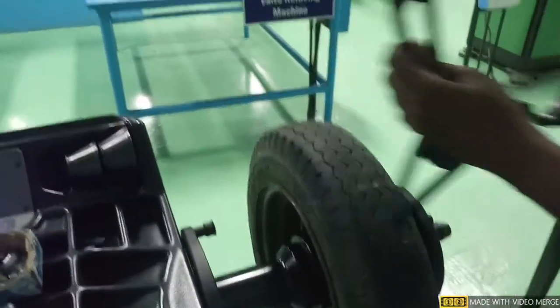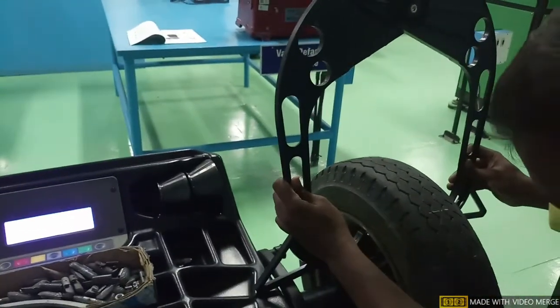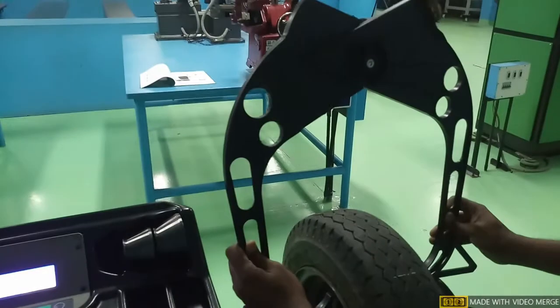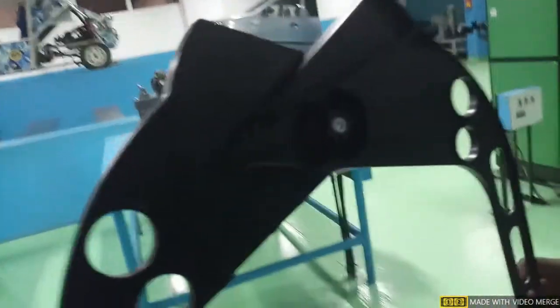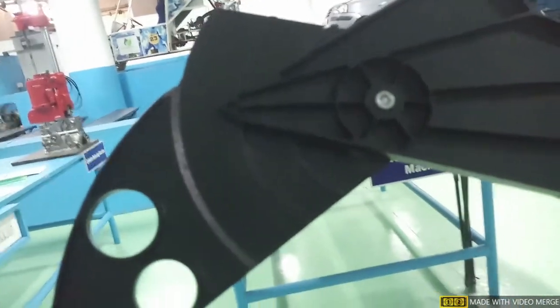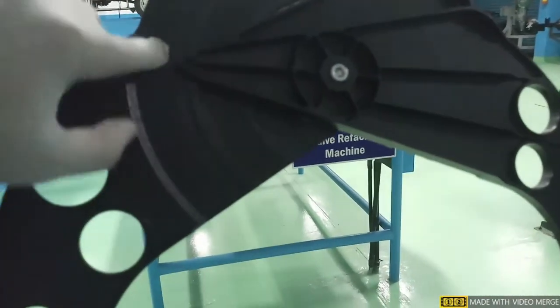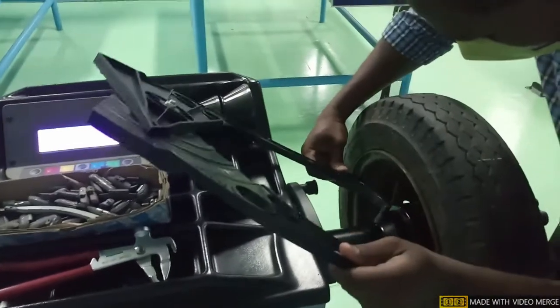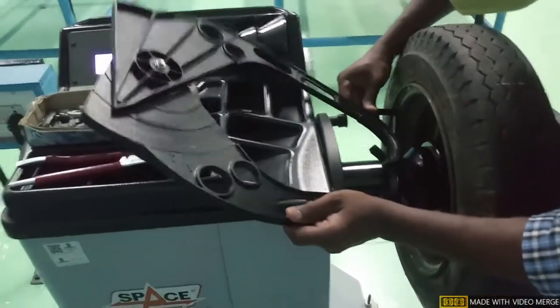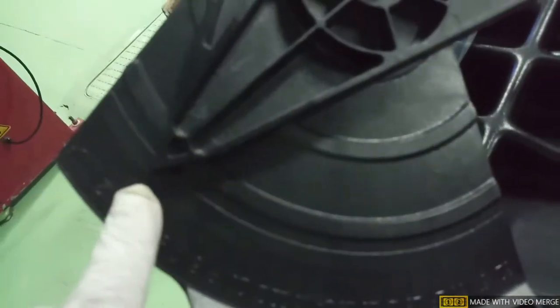Now we are using the measuring gauge to measure the rim width and the inner diameter. So you can record it here. So this is the scale which measures the width of the diameter. Now we are measuring the inner diameter. So it is indicating here, you can say somewhat near to 13.